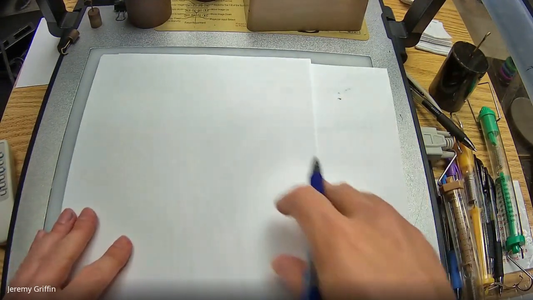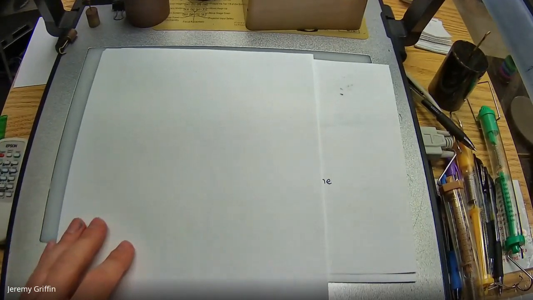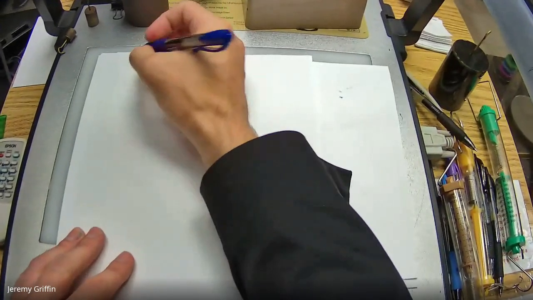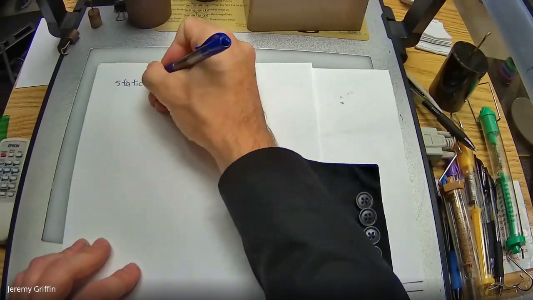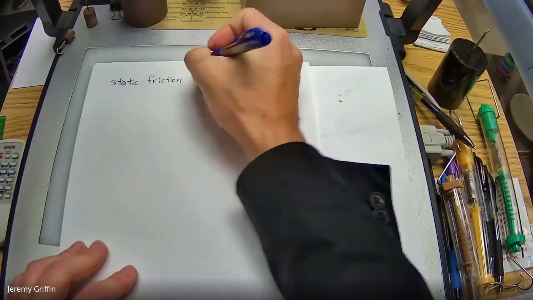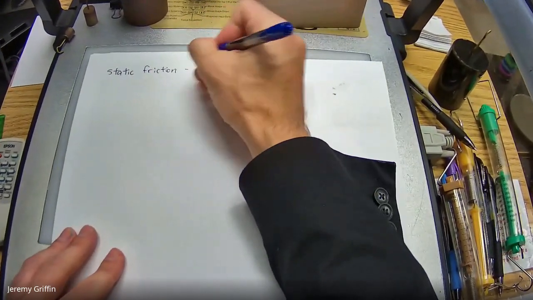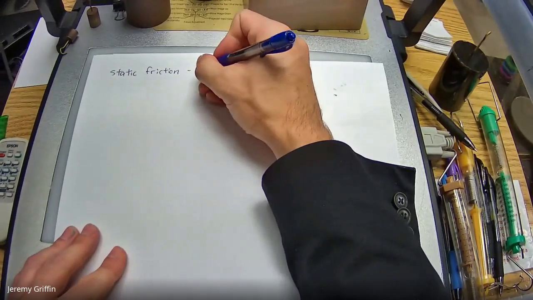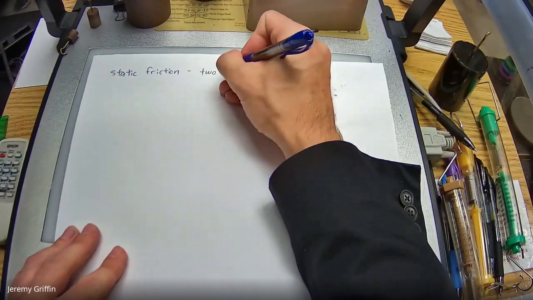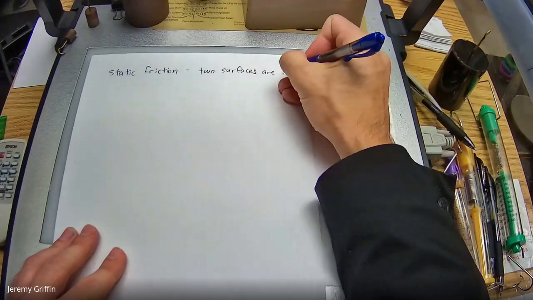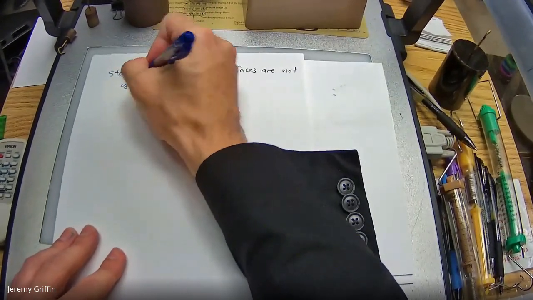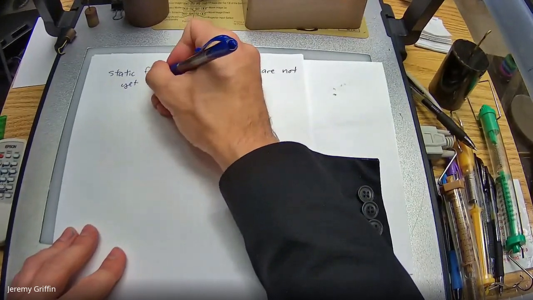So let's do it this way. I'm going to take a whole page to do this. I'm going to kind of jump around, but there's a method to my madness here. So static friction. You get static friction when the two surfaces are not yet sliding past each other.